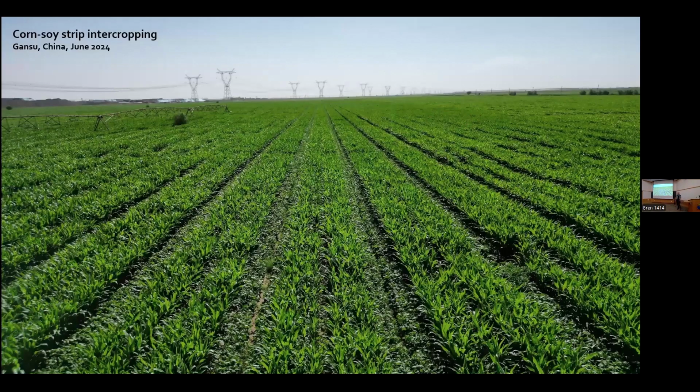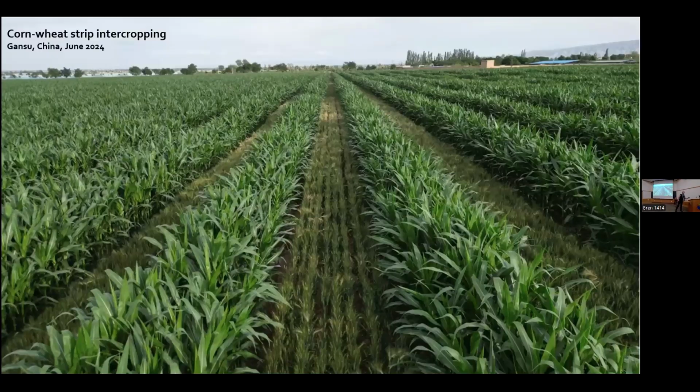I'm focused here on intercropping, which we define as the practice of growing more than one crop within a given field. Here we see a field site I visited last summer in northwestern China. They're growing corn and soy using strict intercropping. And here we see corn and wheat in another nearby field site. The strategy used here, strict intercropping, means it's 4 to 8 rows of each crop alternating across the field.